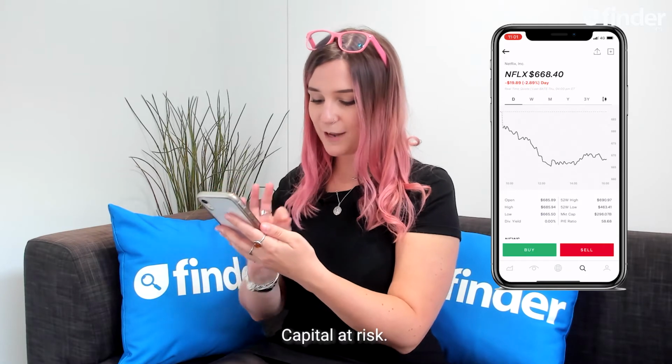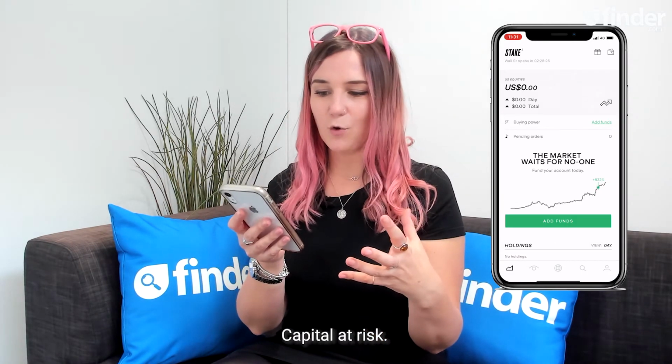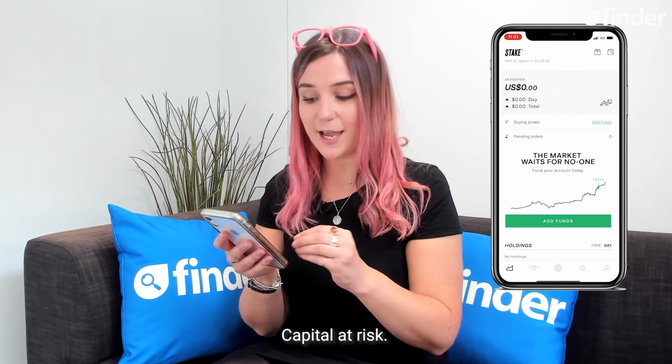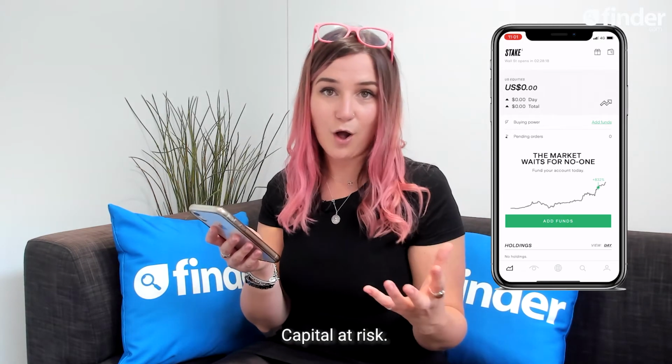Looking at that bottom navigation bar in a little bit more detail now, the first tab is a little bit like your portfolio. It gives you an at-a-glance look at your US equities, shows you things like your buying power, pending orders, and your holdings.